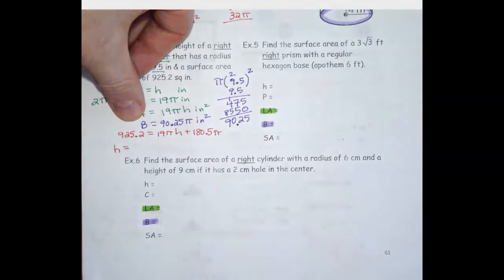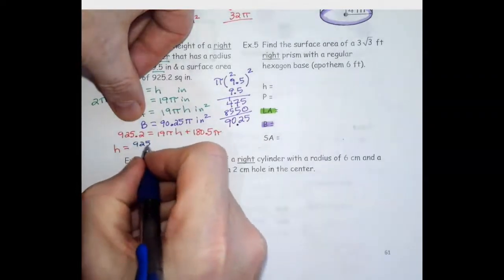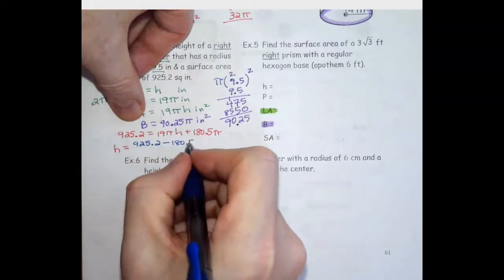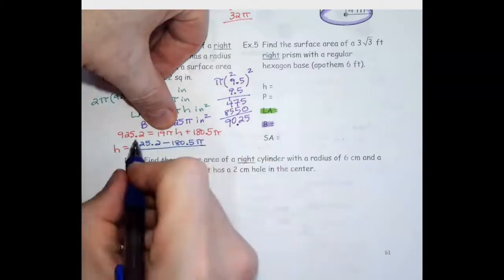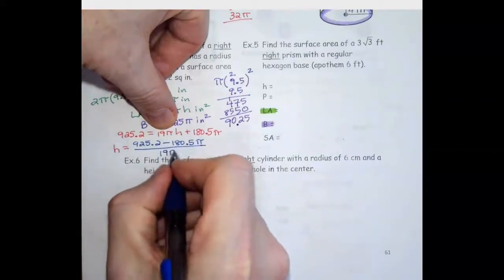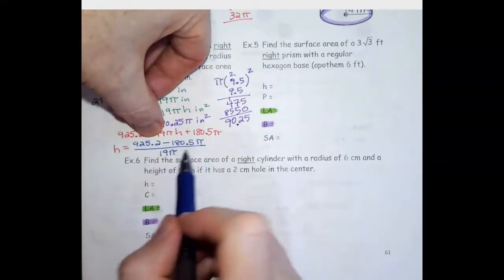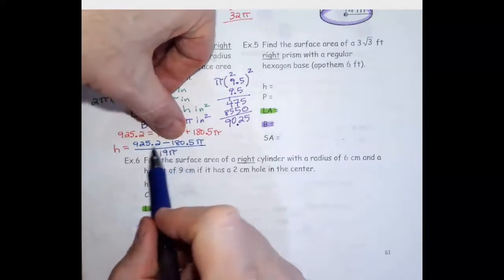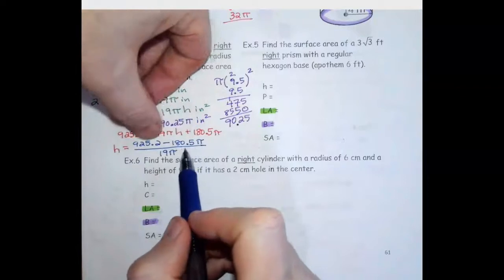So h equals 925.2 minus 180.5 times pi over, so we would subtract this over here first, and then we would divide both sides by 19 pi. Now on a calculator you want to be careful. It depends on your phone, it gets a little tricky, because when you want to do this minus this times this, you got to multiply these.